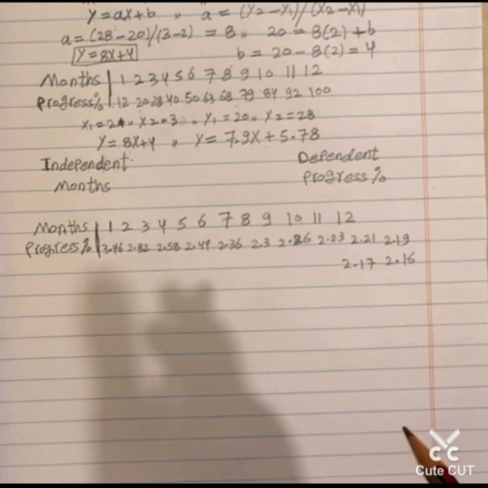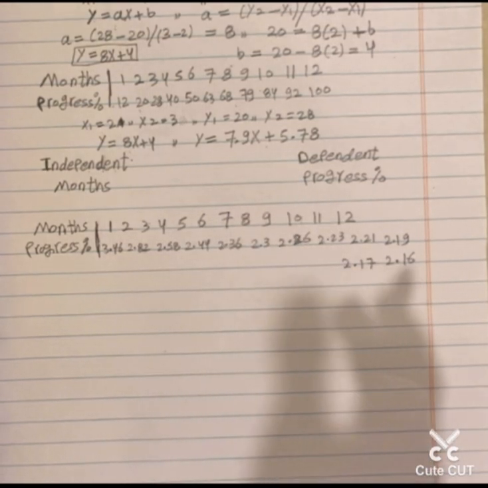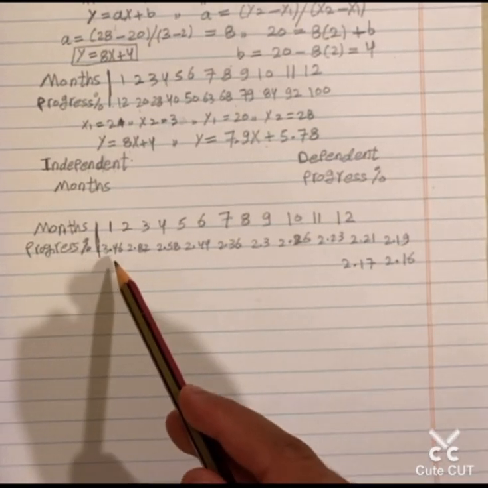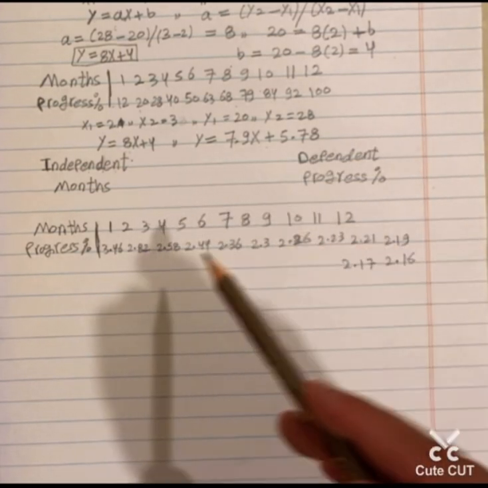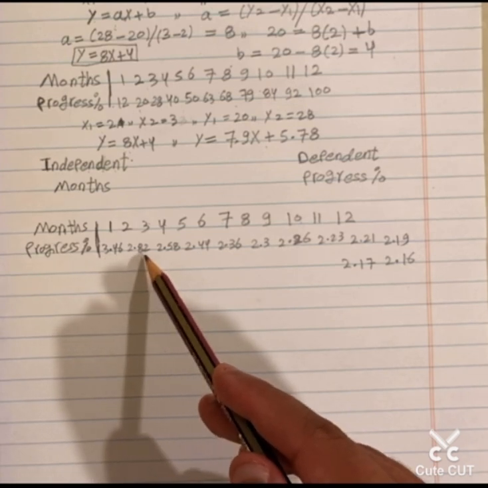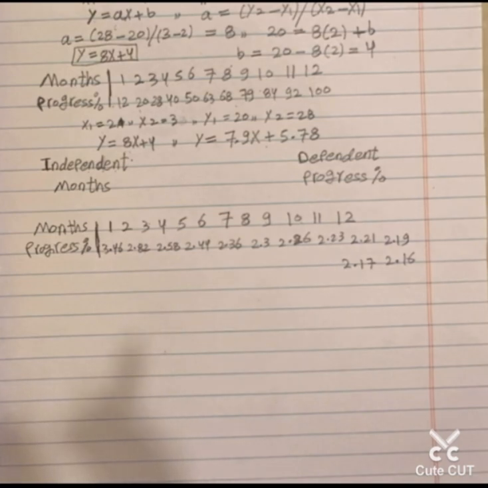If we draw this data by inspection, would you expect it to be linear? When you see these very strange numbers with a different pattern, not a fixed difference here. The difference here is about 0.7, the difference here is about 0.3. So would you expect to have a linear relationship?